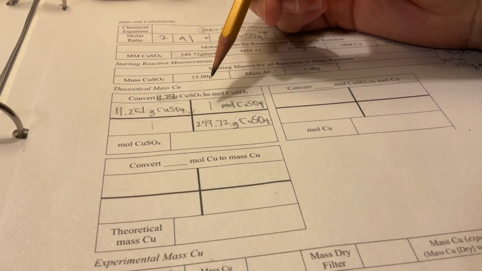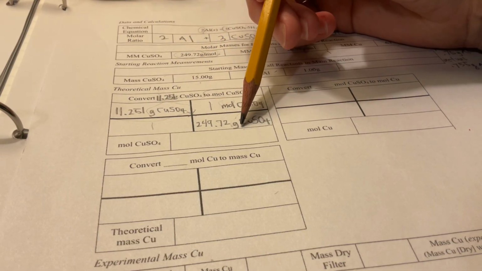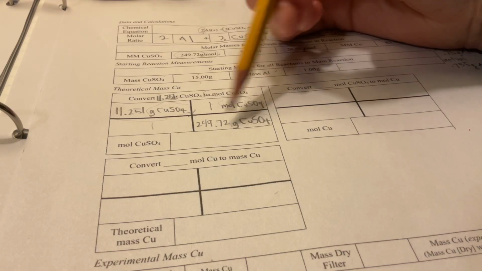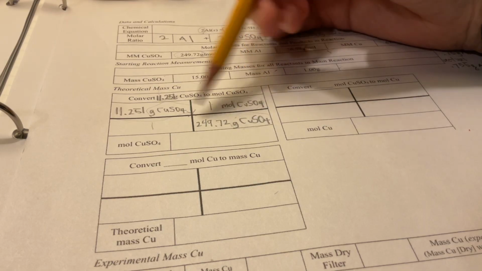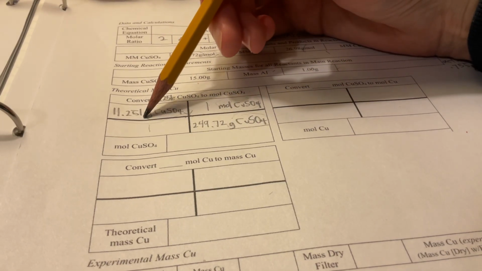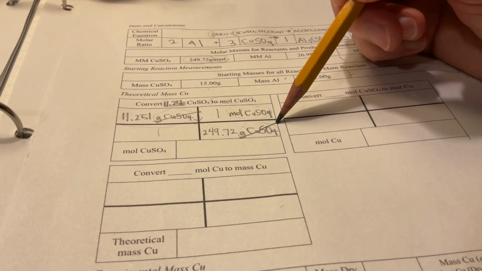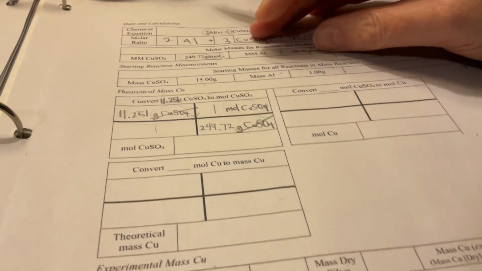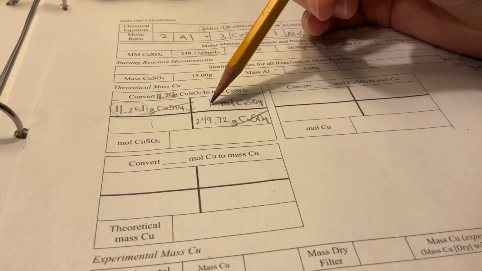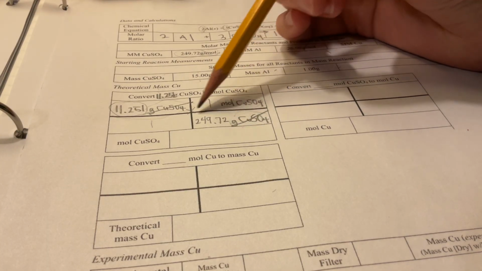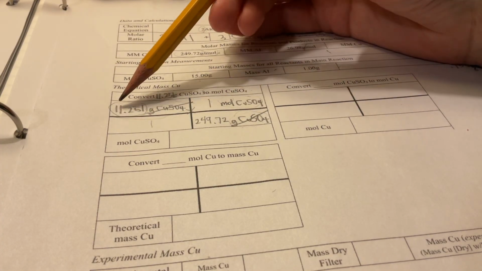Those of you who have done your algebra know that you can cancel things out across a fraction, and you can multiply things across. You multiply across and you cancel diagonally. So I'm going to cancel out this grams of copper sulfate with this grams of copper sulfate. Let's see if there's anything else I can cancel. Now I just have this number, 11.251, 1 mole of copper sulfate, and this number over here. There's no more canceling that I can do, so now I multiply across.